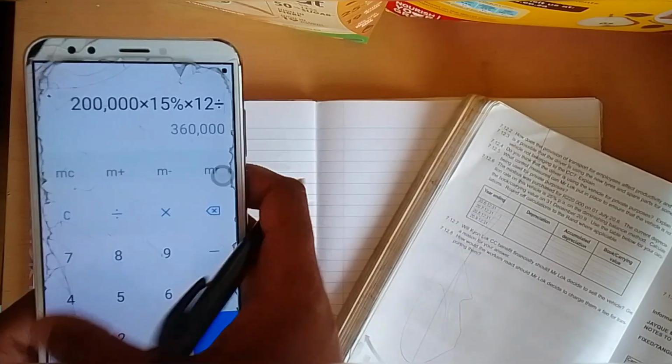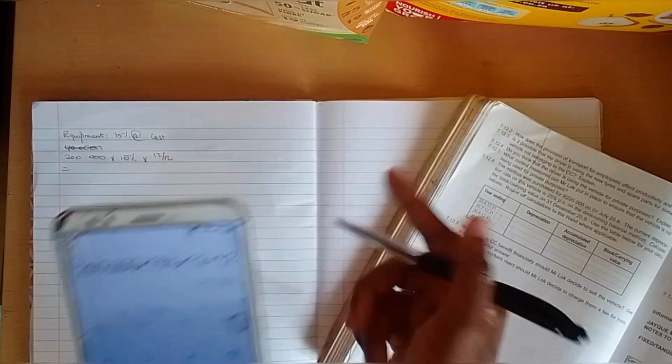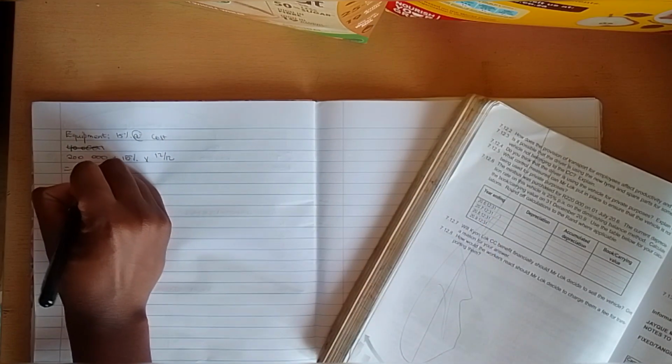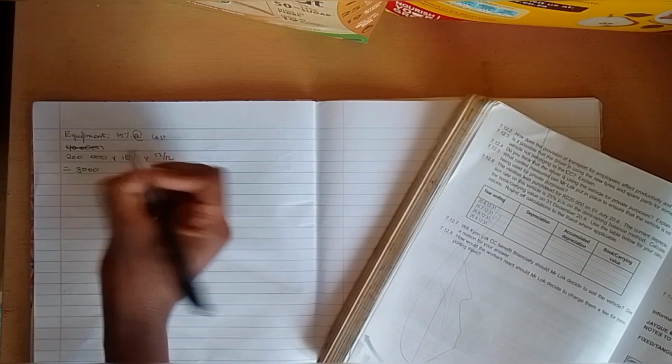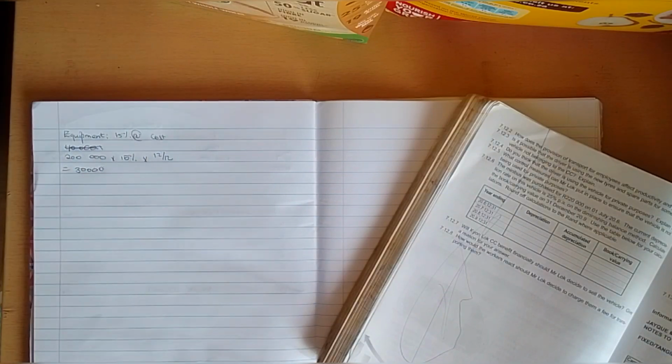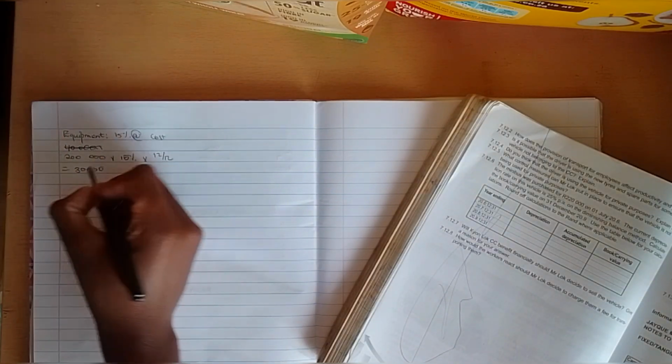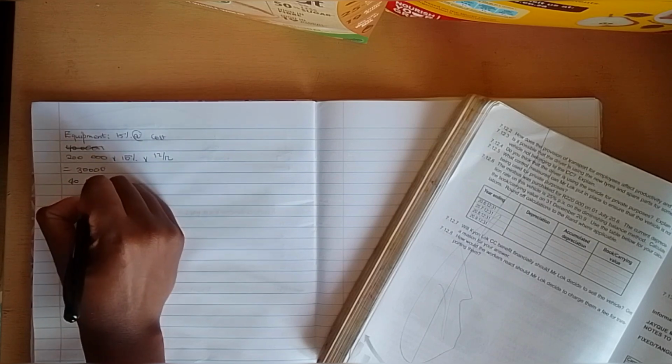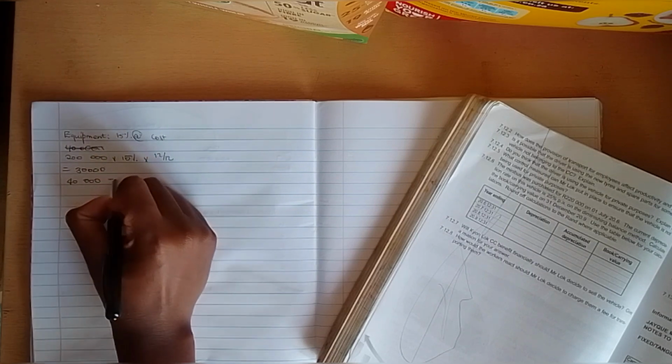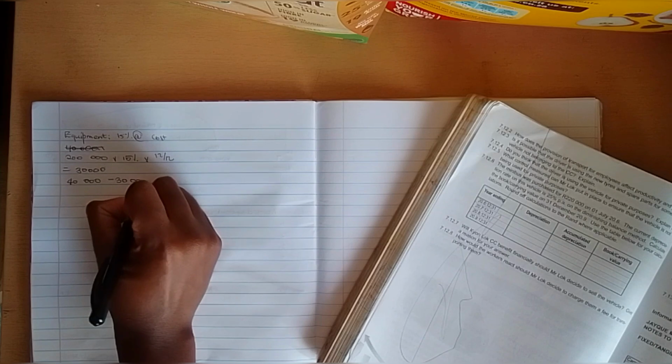Times 12 divided by 12. So the depreciation for the year for this equipment was 30,000. What was the value of the equipment? It was 40,000, minus that 30,000, which is the depreciation for the year.